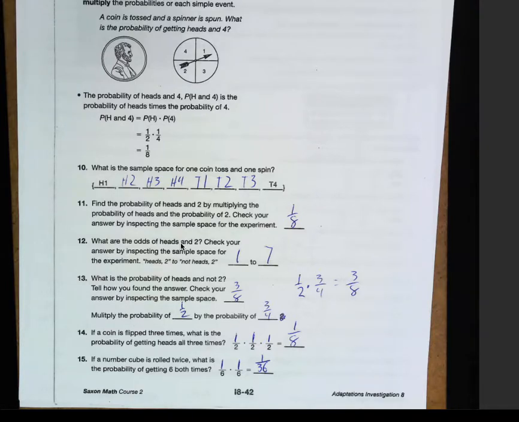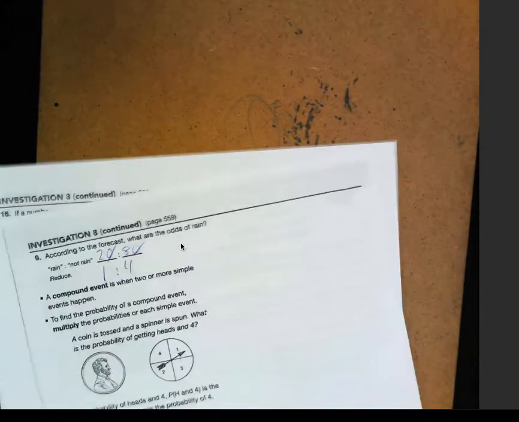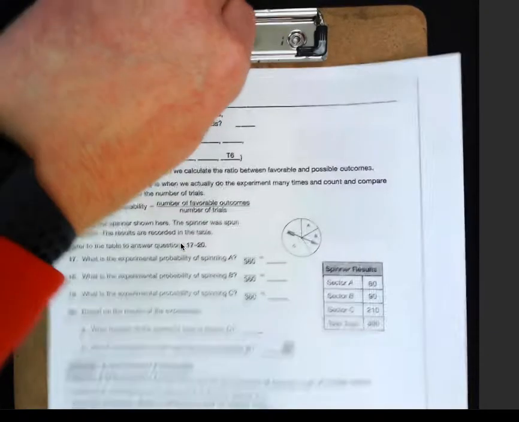Now, guys, if you roll dice, might you get double 6s more than 1 out of every 36 times? Absolutely. That's what we call experimental probability, which is what we're going to talk about here at the end. Page 3.